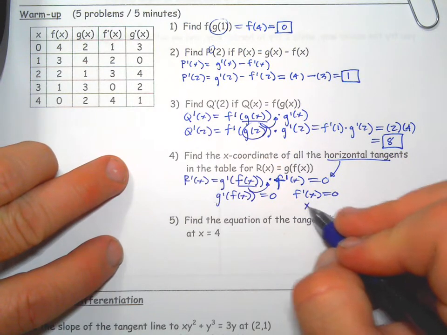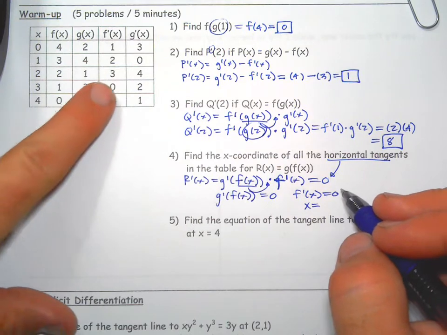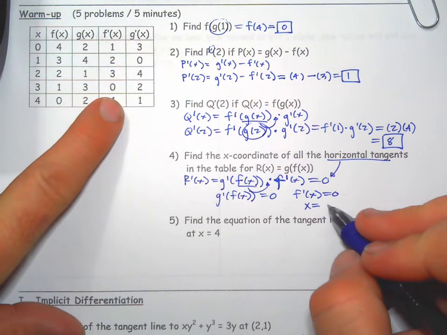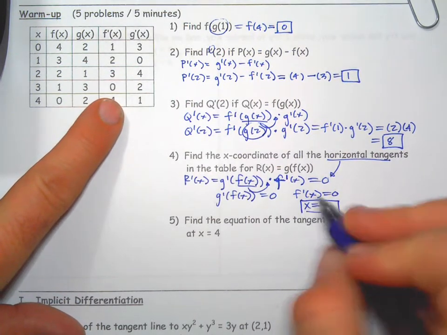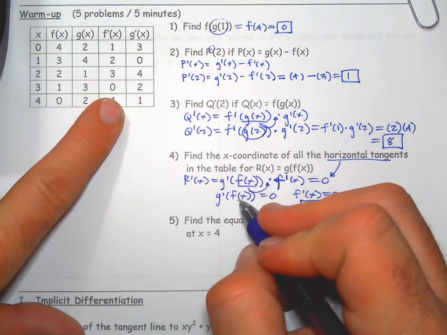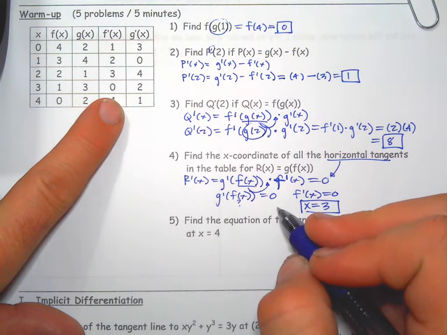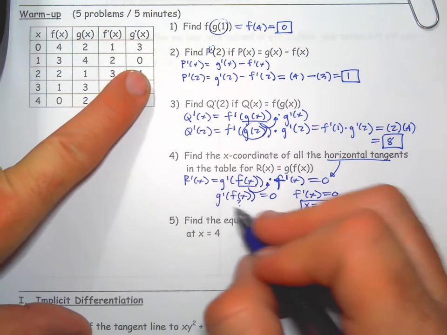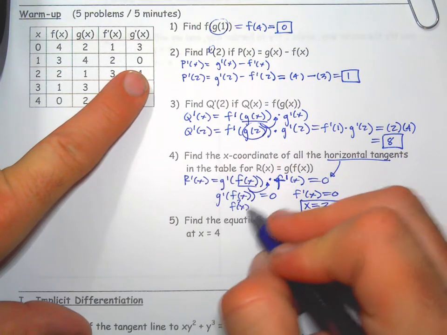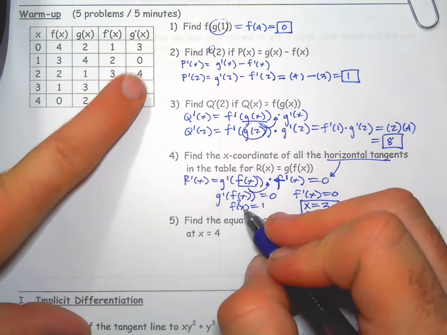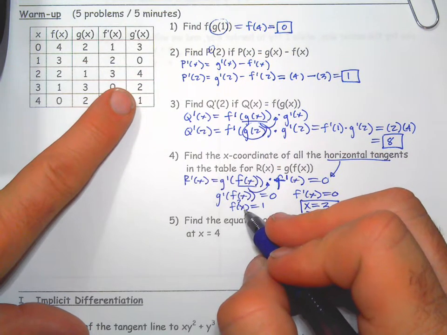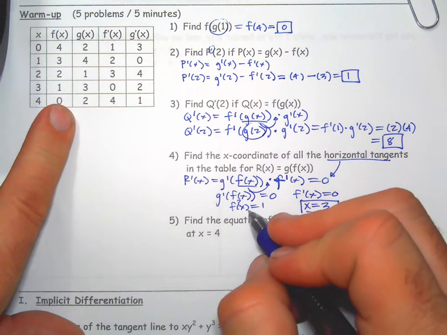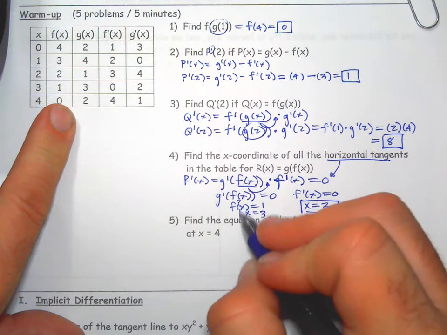What would you plug into f prime to get 0? When does f prime equal 0? When x equals 3. Okay, how about over here? What would you plug into g prime, where the f of x is, to get 0? Well, you plug 1 in, so that means f of x equals 1. And then you say, what value of x do you plug into f to get 1? 3.